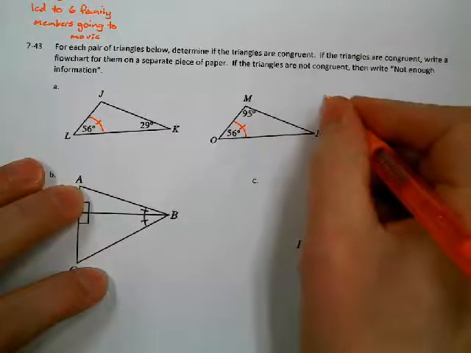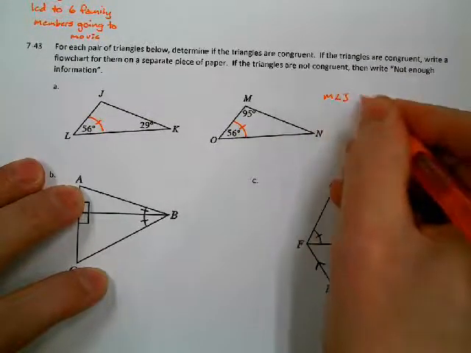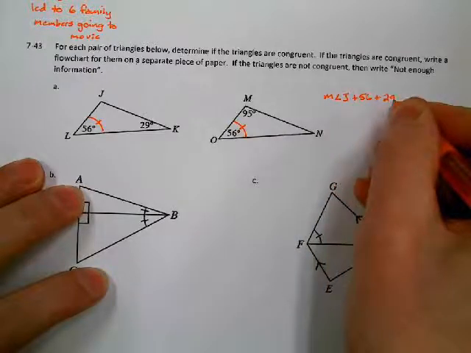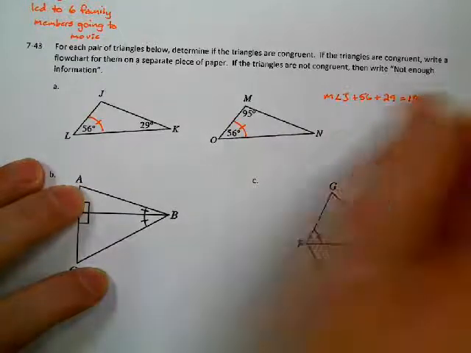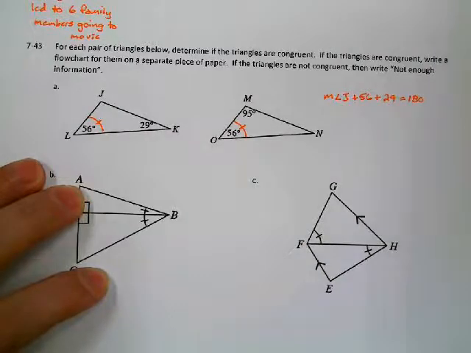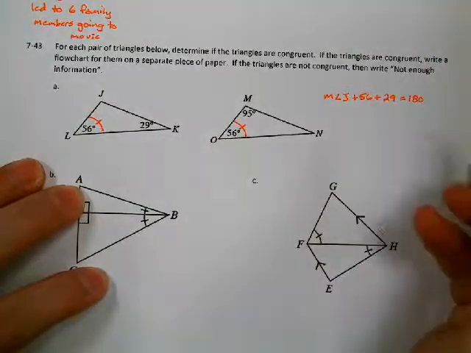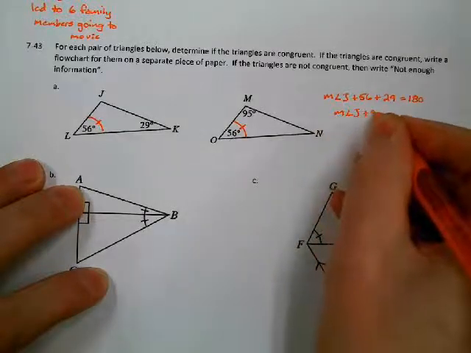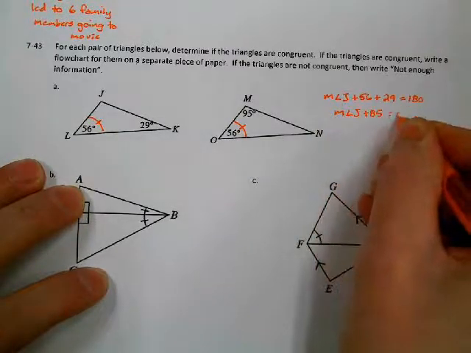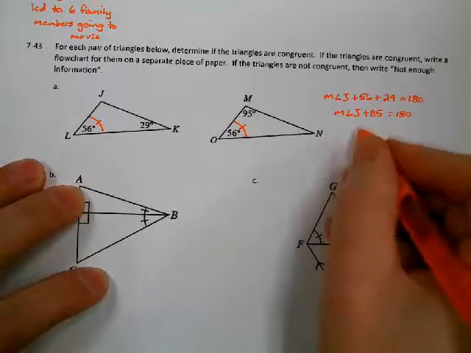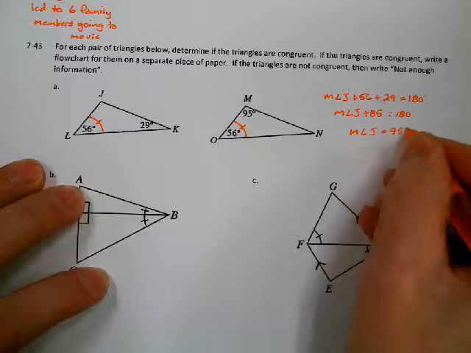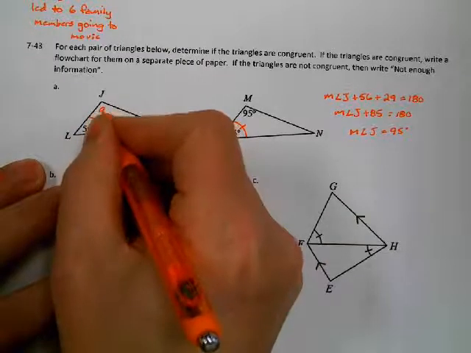So let's say that the measurement of angle J plus 56 degrees plus 29 degrees equals 180. Okay, so that's by the triangle angle sum theorem. I would add these two together and get 85. So the measurement of angle J plus 85 is equal to 180. And subtract 85 from both sides and find out that the measurement of angle J is equal to 95. So now I know that this is 95 degrees.